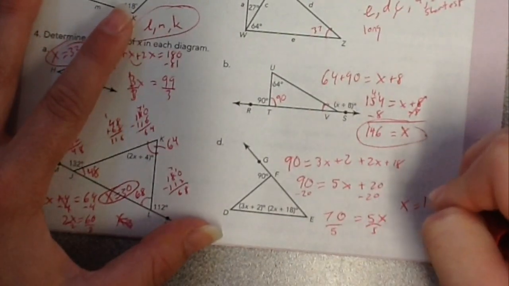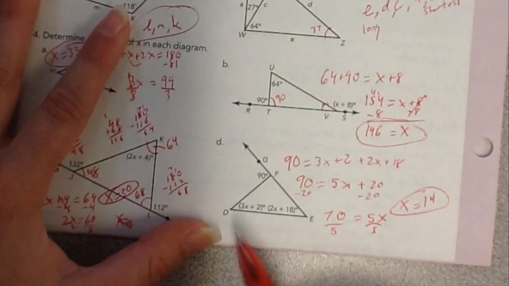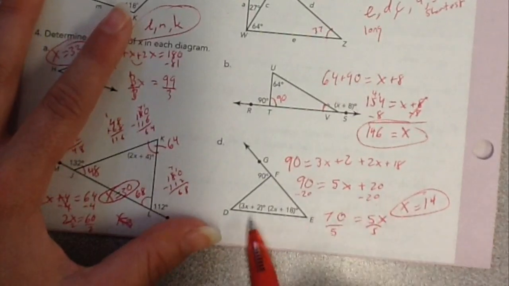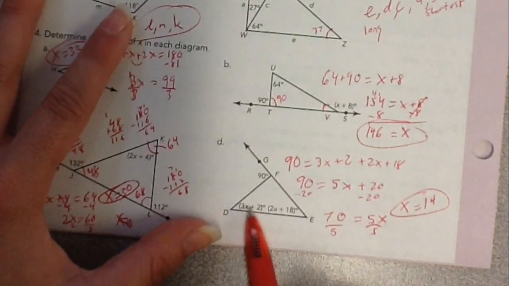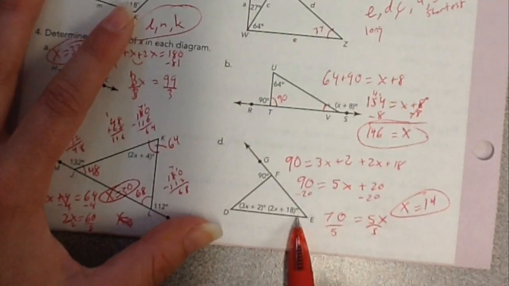And that is 14, I believe. Yeah. So that's telling us, and then remember to always double check your work. So that's just telling us that this angle is equal to 14 times 3 plus 2. This angle is equal to 2 times 14 plus 18.